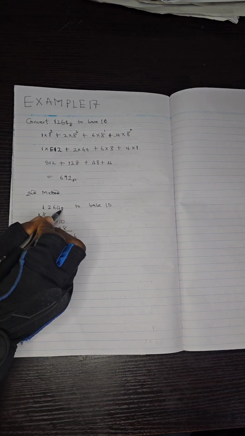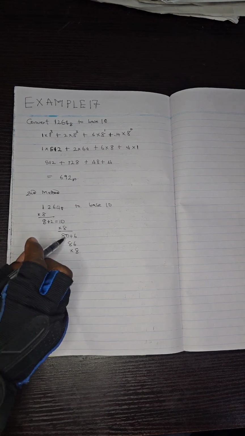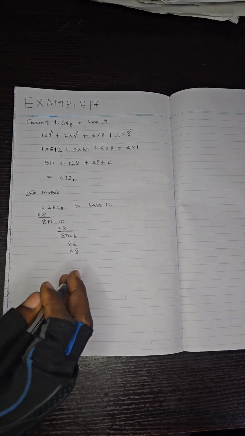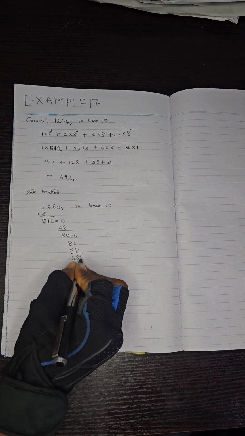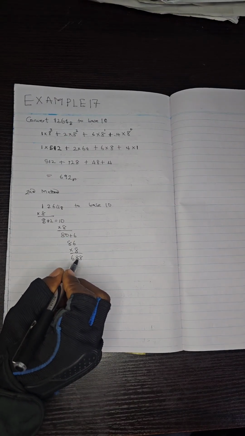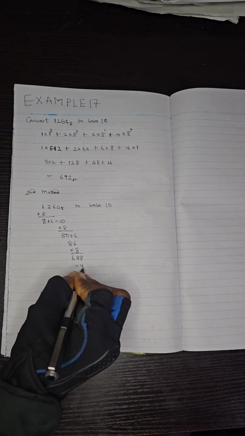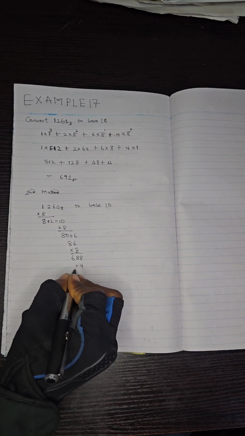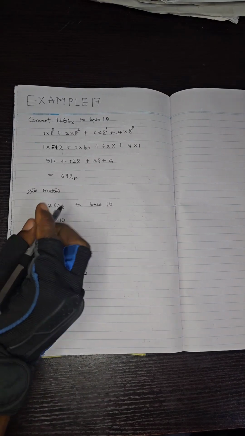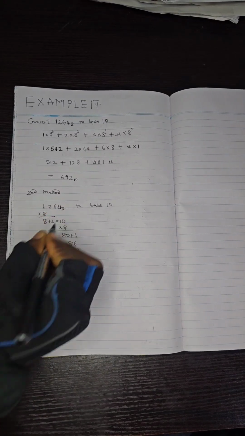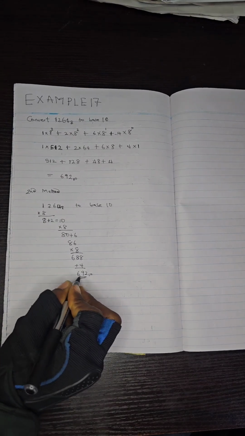Why we are using 8 is because we are dealing with base 8. If it's another base, whichever base you are using is the base you use to multiply. So let's continue. This 86 times 8 is 688. This 688 plus 4 is 692. Mind you, for the last digit you don't need to multiply. After you add it to the last digit, you don't need to multiply again. So this is in base 10, and if you look, we are getting the same answer.